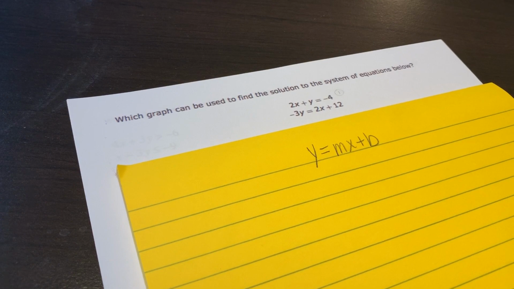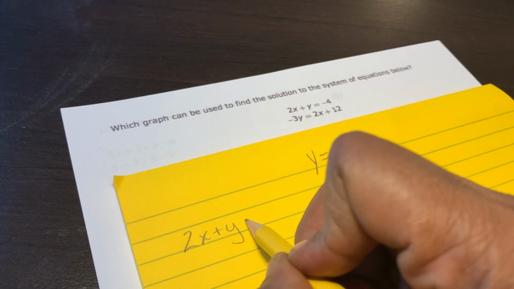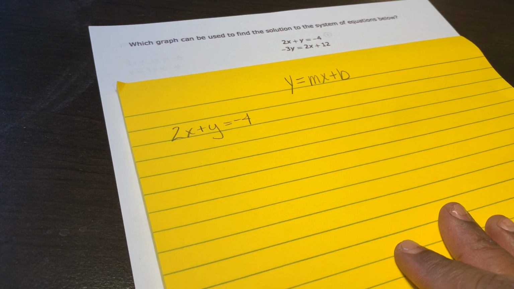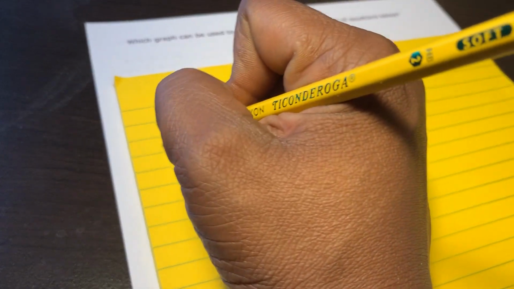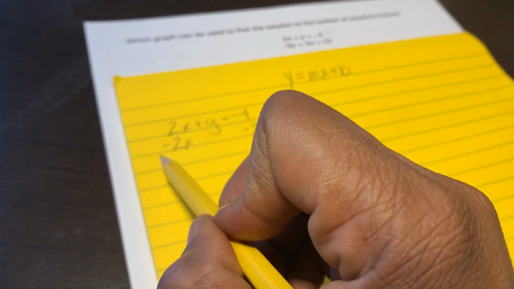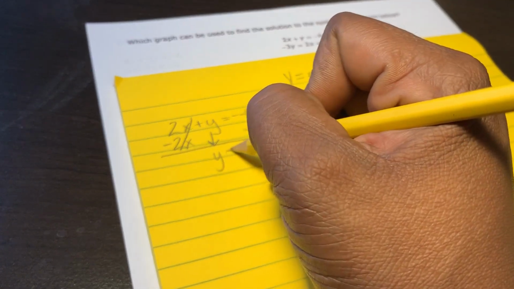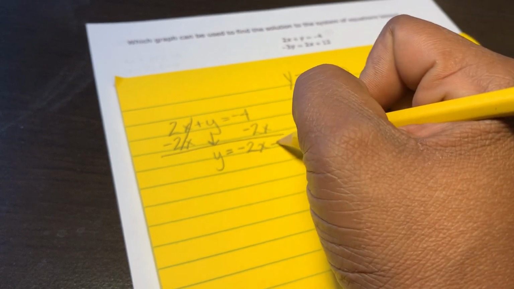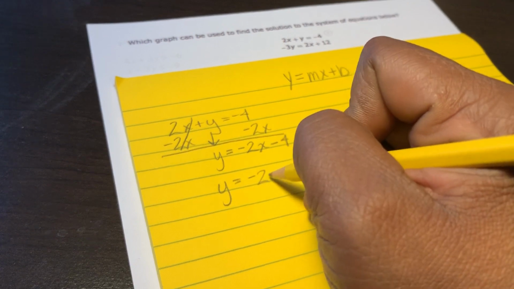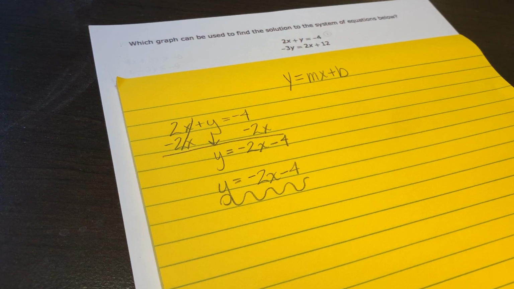So let's solve our first equation. Our first equation is 2x plus y equals -4. In solving this equation, the first thing that I'm going to do is move my x to the other side by subtracting 2x from both sides of my equation. That cancels out. My y comes down. And I'm left with y equals -2x minus 4. This is my first equation in slope-intercept form.